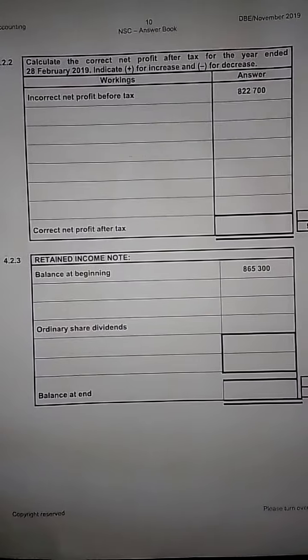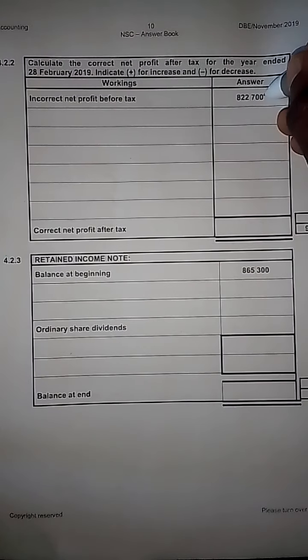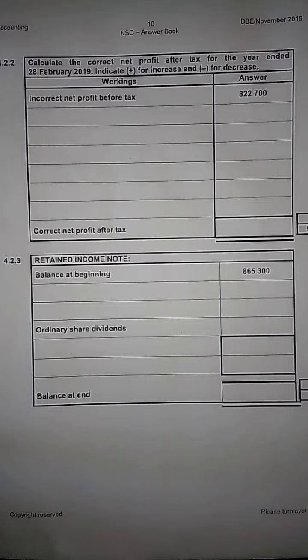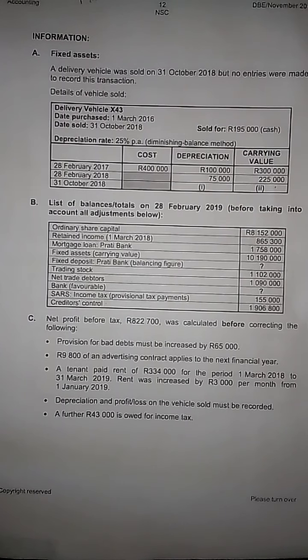Unfortunately, on this question they already give us that, which means there are no marks for this one. Then now we can start with our adjustments. Roman figure number 1: the provision for bad debts must be increased by 65,000. In this case they already give us the amount of 65,000.